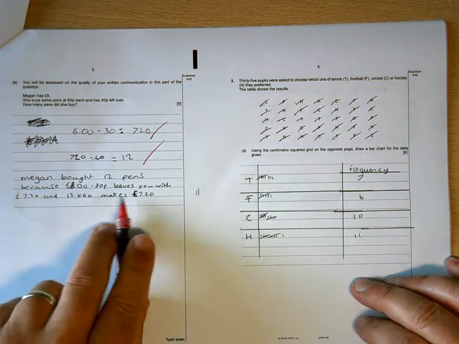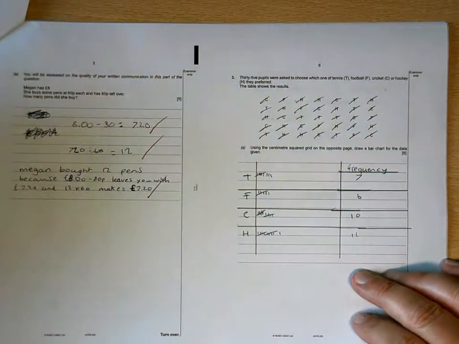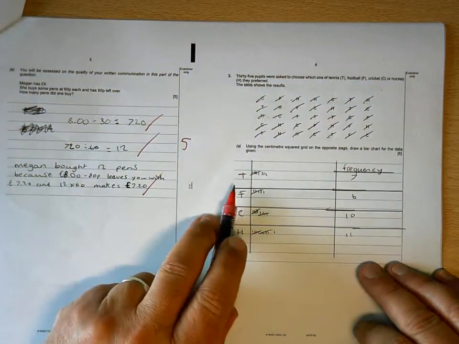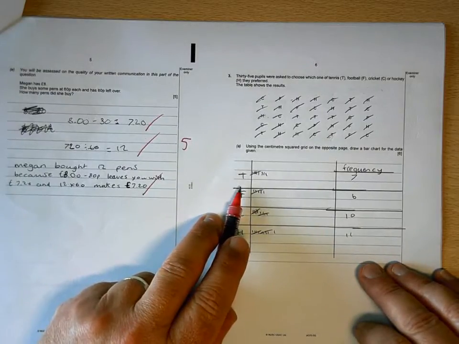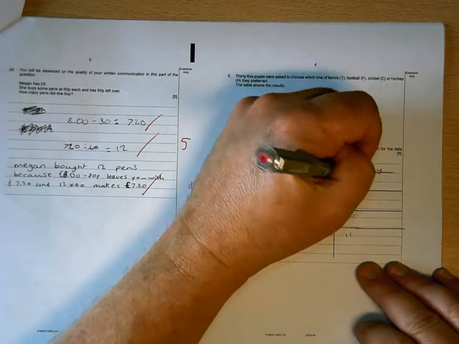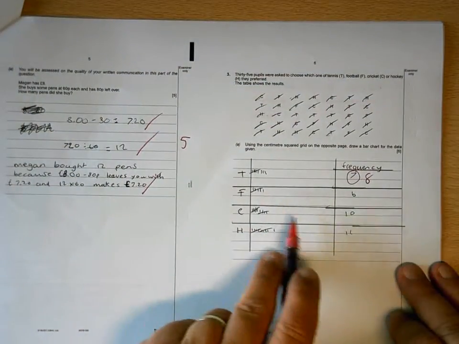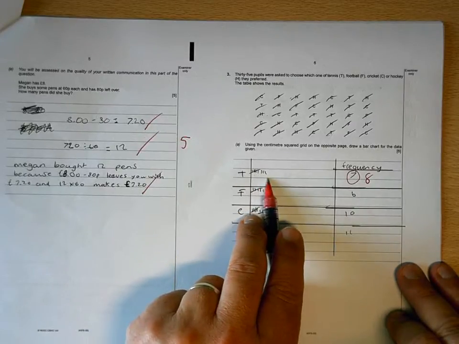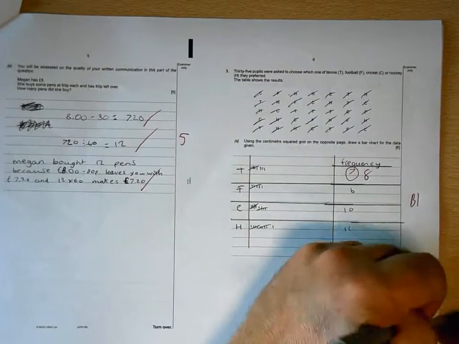Right, the maths is right. And you're explaining there what you do, so that's good. You've miscounted something here because the tennis should be 8. The others are right, so you've just haven't tallied. Well, actually, look, that is correct. You've got 8 there. It's just you transferred it over wrongly. So 1 out of 2 for that.